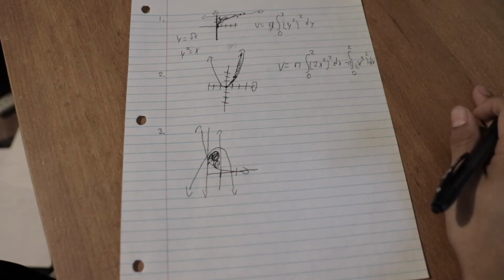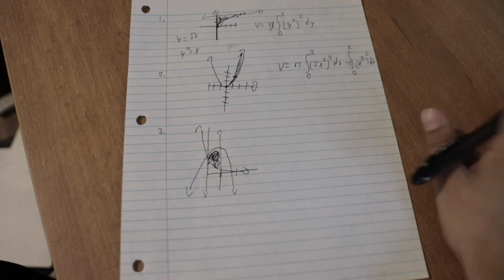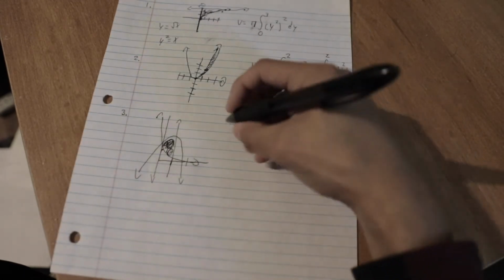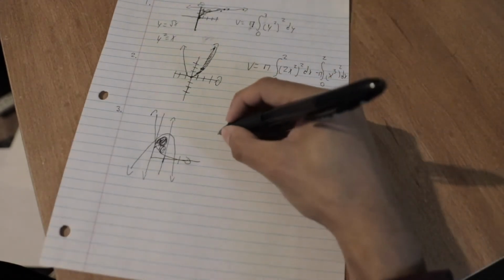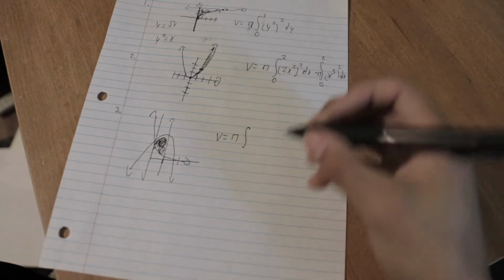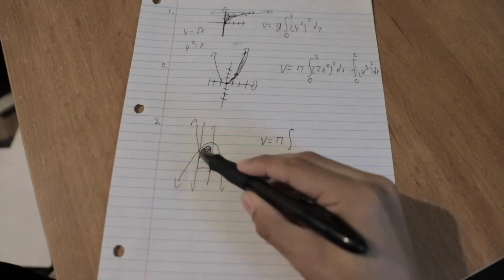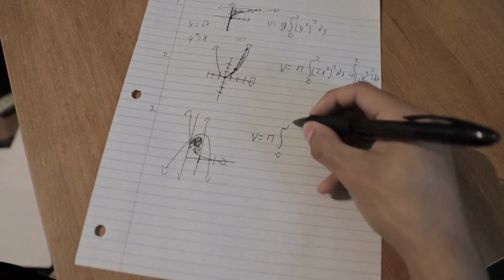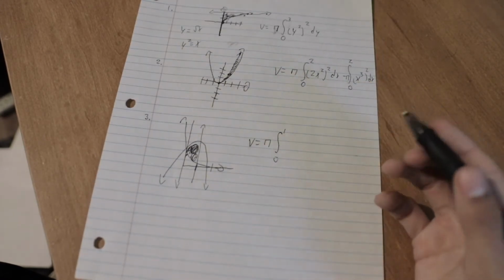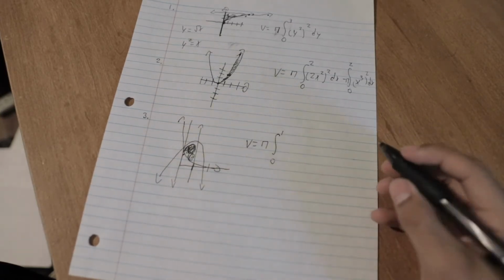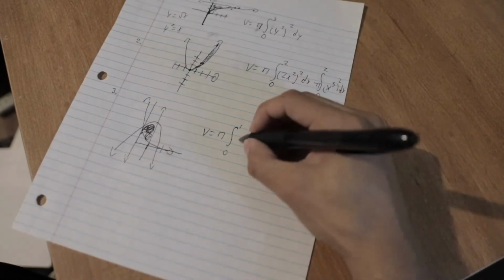We're going to revolve it around the x-axis, which means we can leave the functions as they are right now, because they're in terms of x. And we're going to have volume equals pi, the integral, the leftmost part where they meet is 0, and the rightmost is 1. So from 0 to 1. Which one's the top function, the farthest from the x-axis? The parabola, the 6 plus 4x minus 2x squared.